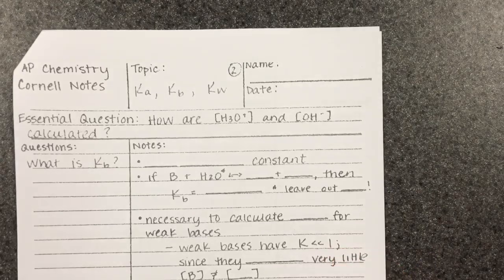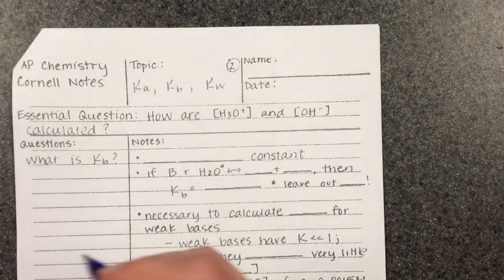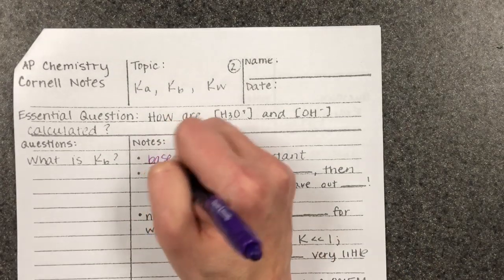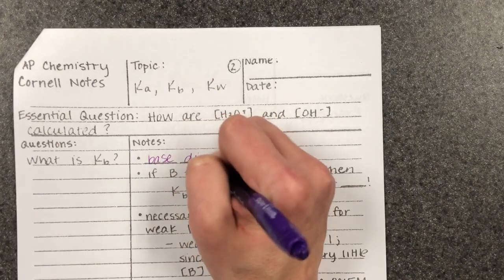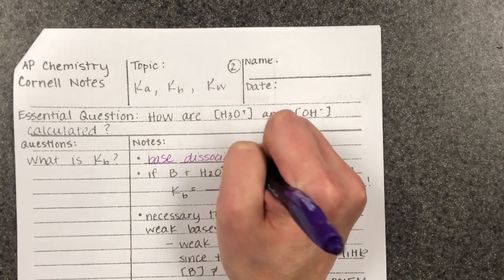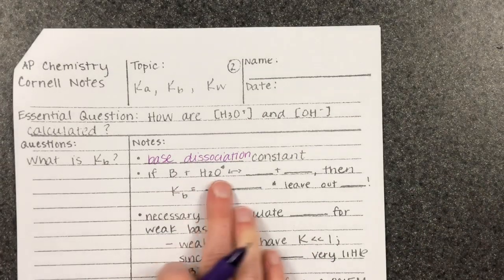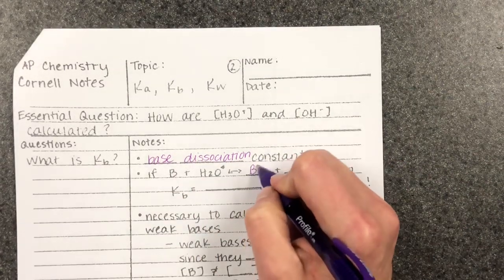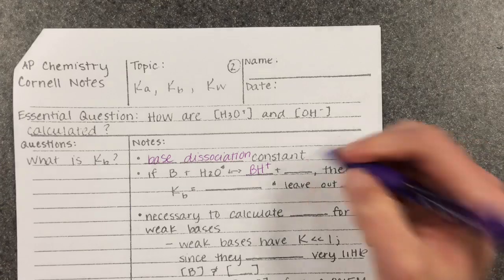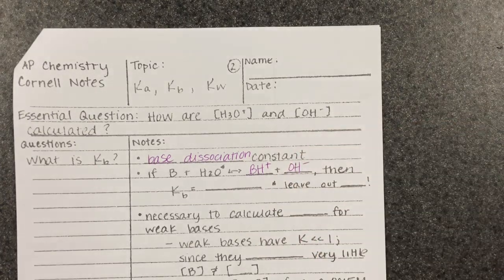Okay. For bases, this works exactly the same way. Kb is the base dissociation constant. And so if my base goes into water, it's going to accept the proton to become BH+, and then hydroxide is the other product.